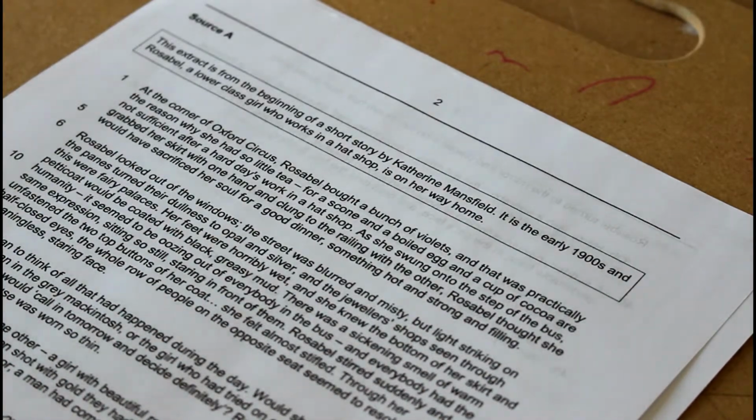So that's why, and it interests the reader. That first paragraph interests the reader because it generates an interest in Rosabelle and makes us want to read on. So that's what I would say about the opening paragraph, addressing bullet point 1.